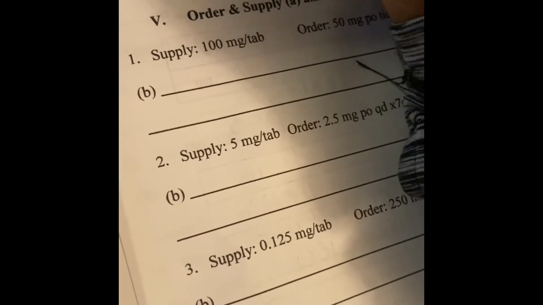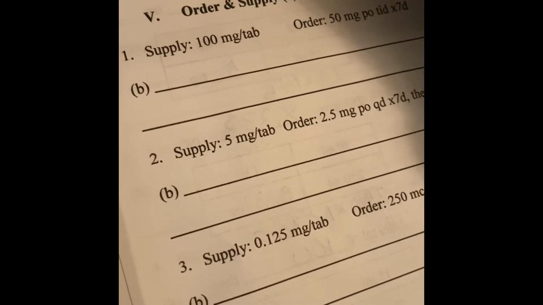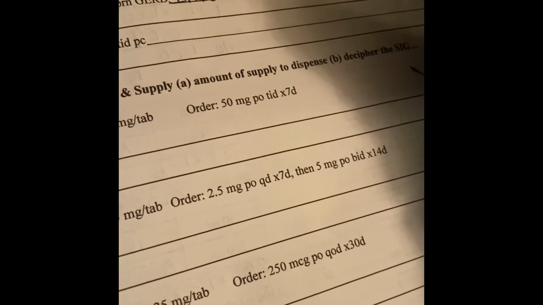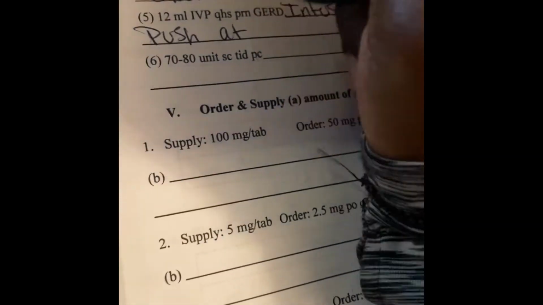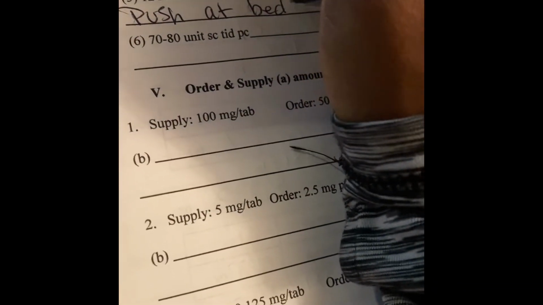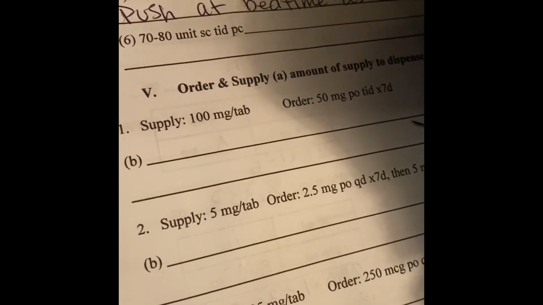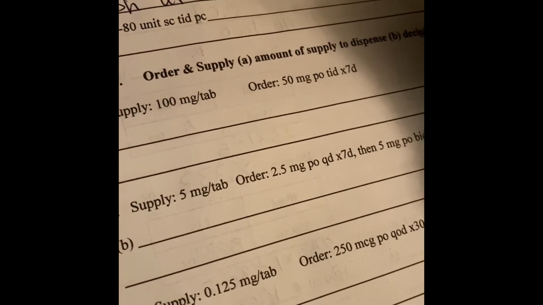Infuse 12 ml through an intravenous push at bedtime as needed for GERD.